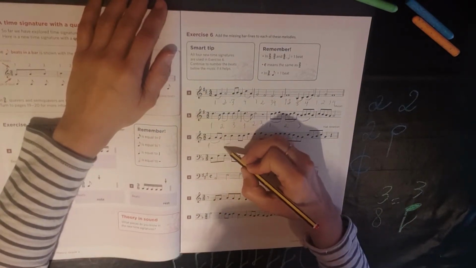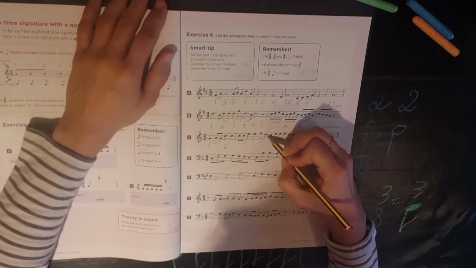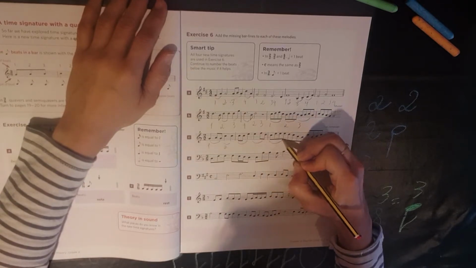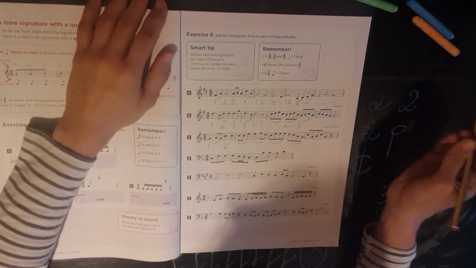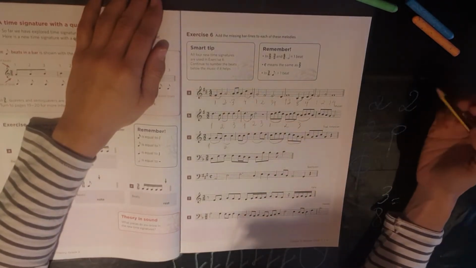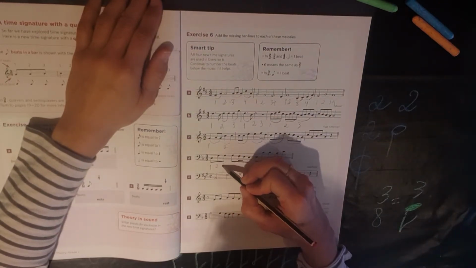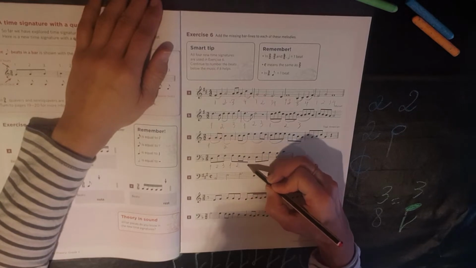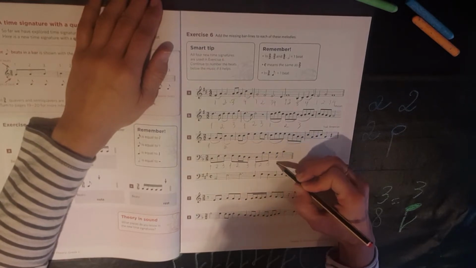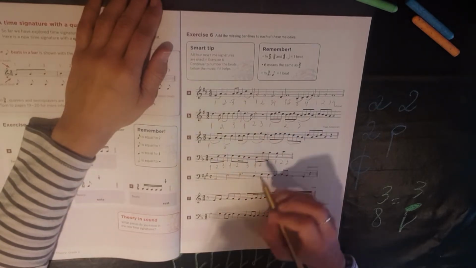C. 2 minims in a bar. 1, 2, bar line. 1, 2, bar line. 1, 2, bar line. And 1, 2. Okay. D. 3 quavers in a bar. 1, 2, 3, 1, 2, 3, 1, 2, 3. All together.